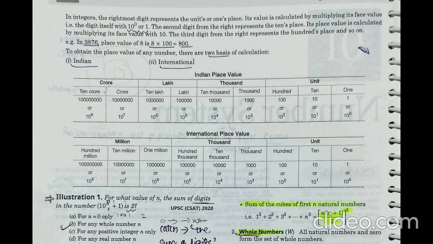You just have to remember only these 4 numbers, because the rest are very common. That is, 1 means 1, 10 means 10, 100 means 100, right? And 1000 means 1000, 10,000 means 10 to the power 4, 1 lakh means 5 zeros, 10 lakh means 6 zeros, 1 crore means 10 to the power 7, that is 7 zeros, and 10 crore means 8 zeros, right?